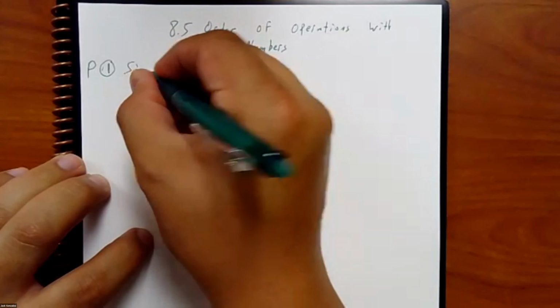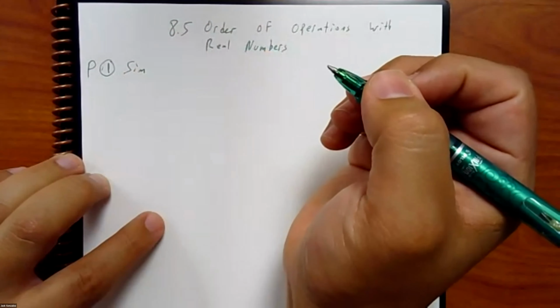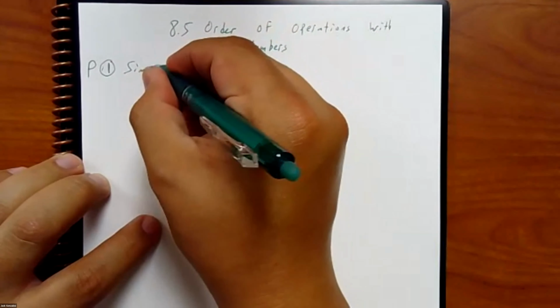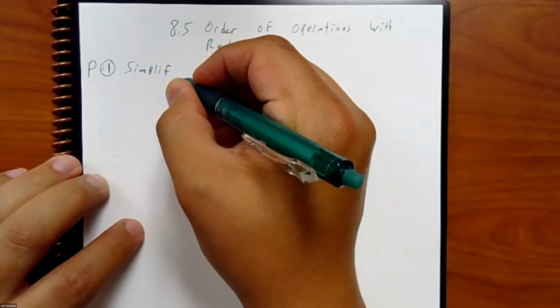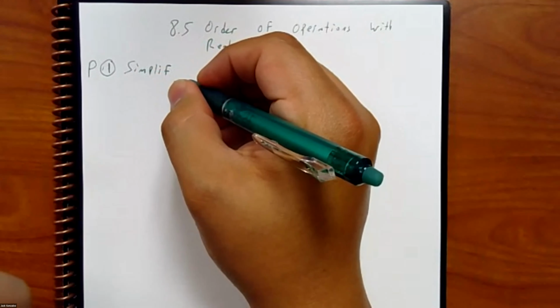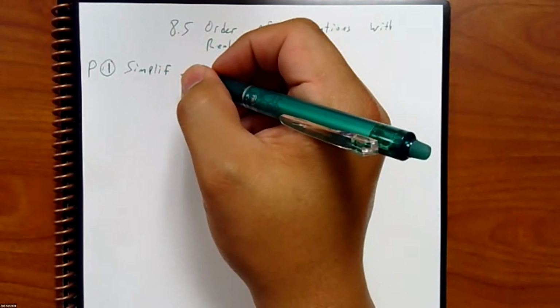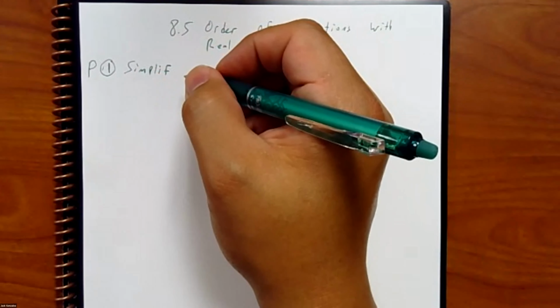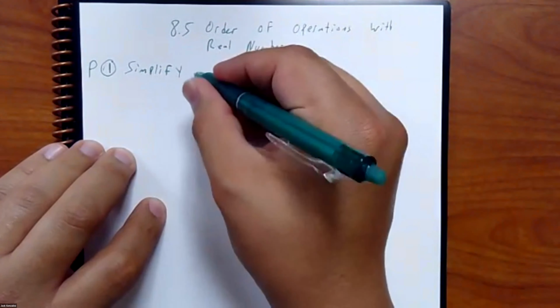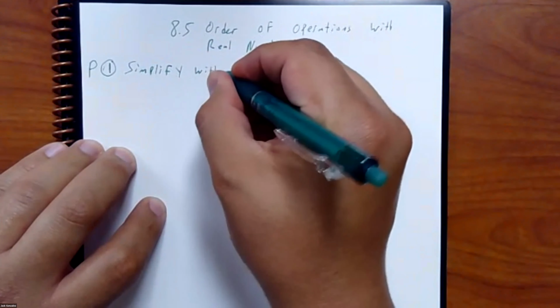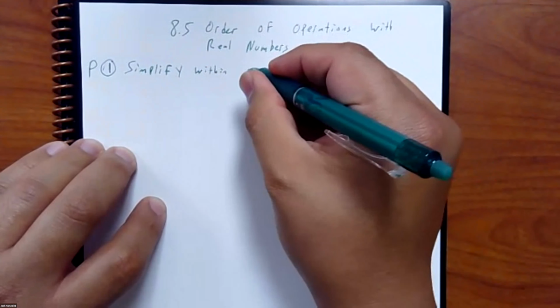So let's talk about the order of operation. The P, number one. Parentheses, brackets, braces, etc. Simplify first the thing that you do within grouping symbols.